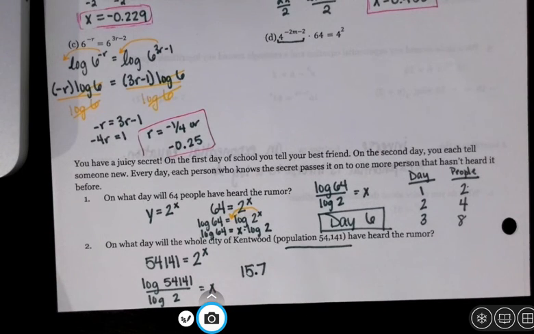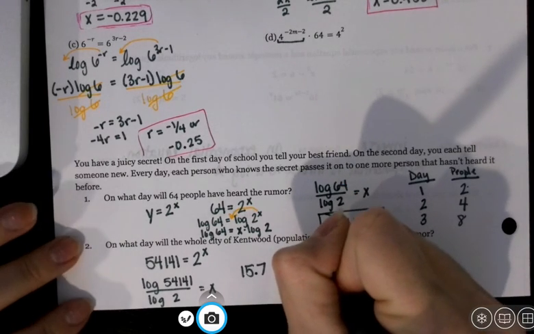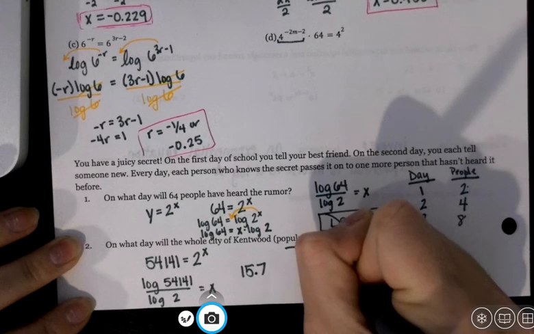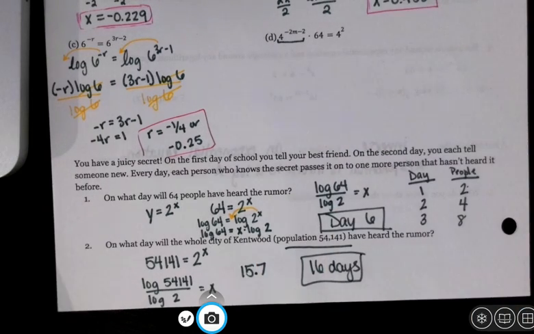Now, since we're given a context here, we're talking about the number of days. We don't know at what time of the day the rumor is spreading. So we can't say 15.7 days because that doesn't make sense. And so we have to round up to 16 days, or on day 16. That many people will have heard it. It cannot be 15 days because if we went down, we would not have enough people who know the rumor that would be the population of Kentwood. So we have to round up to 16 days.